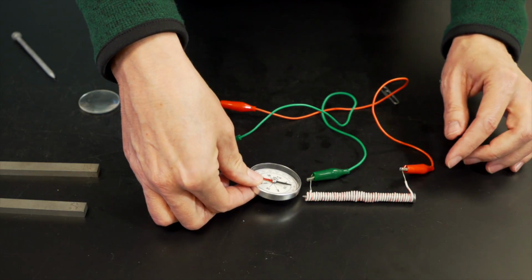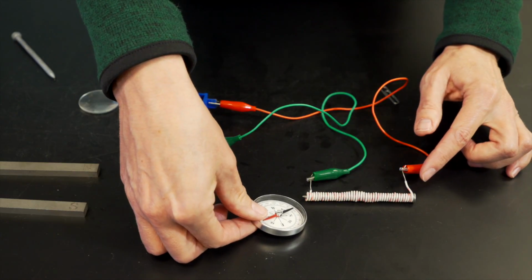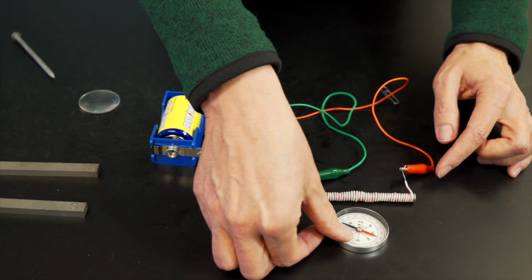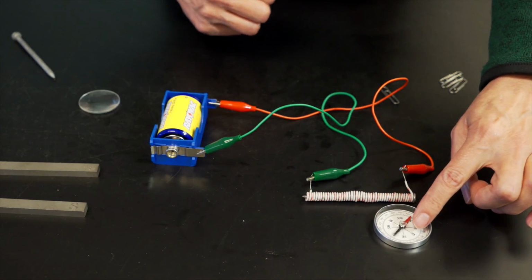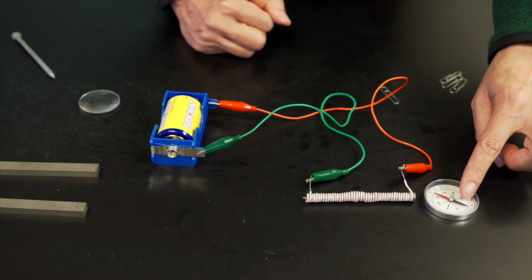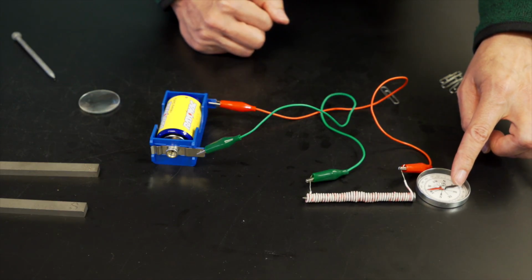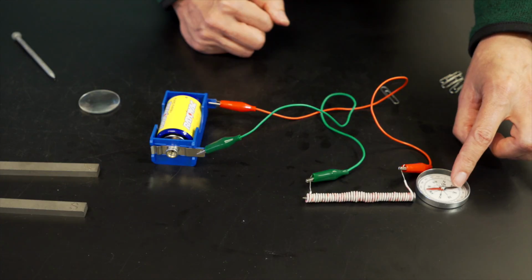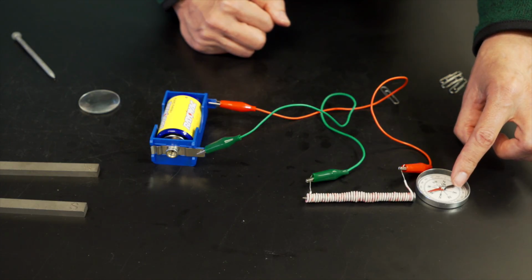Remember that this nail is now surrounded by electrical current, which was not the case in the step before this. Based on your observations, what can you infer about the effect of adding electric current to the wire?